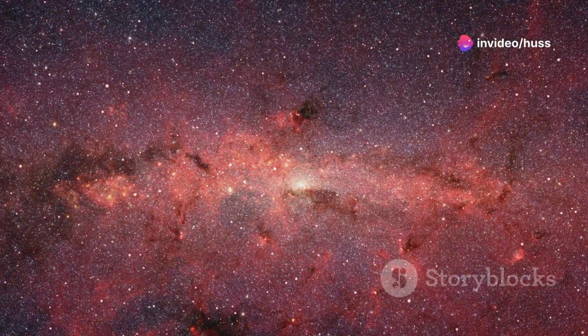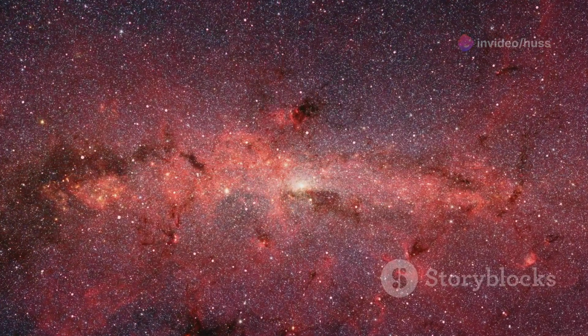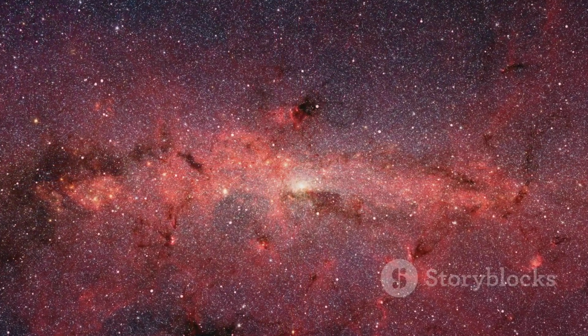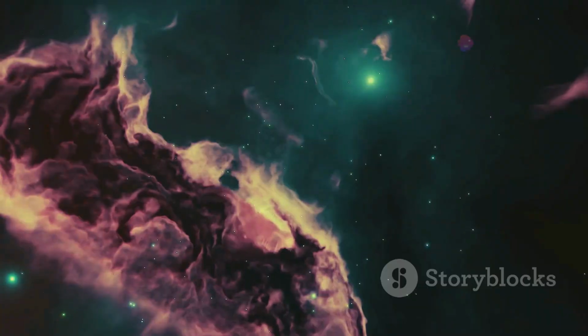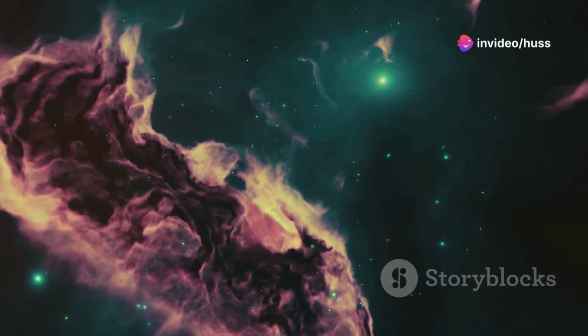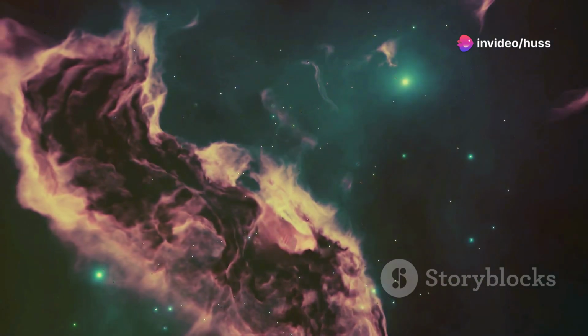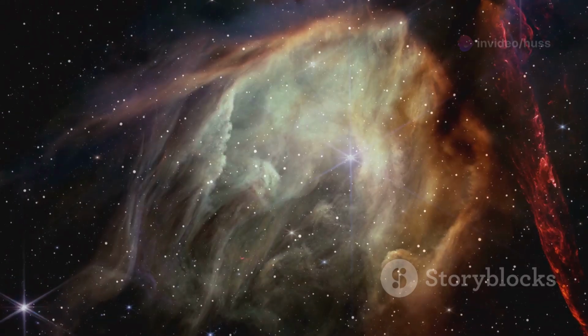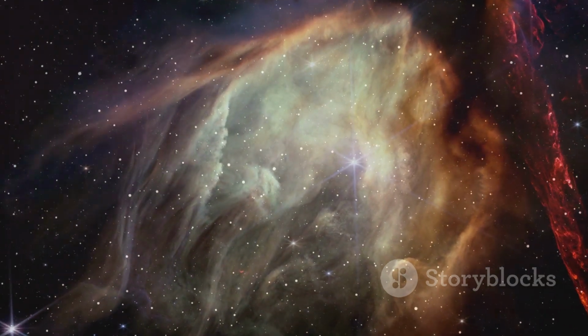Across the vast expanse of the universe, there exist immense clouds of gas and dust. These clouds, often stretching across light years, are the raw materials from which stars are born. They float silently in the cosmic void, waiting for the right conditions to ignite the process of star formation. These cosmic clouds, known as nebulae, are the birthplaces of stars.